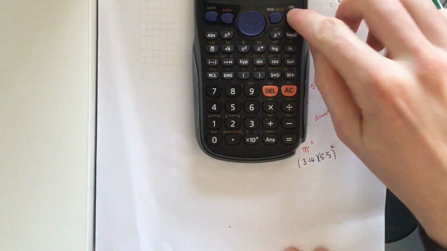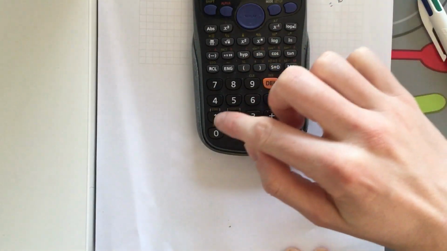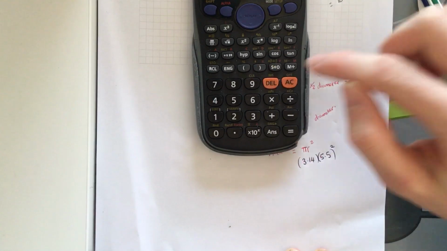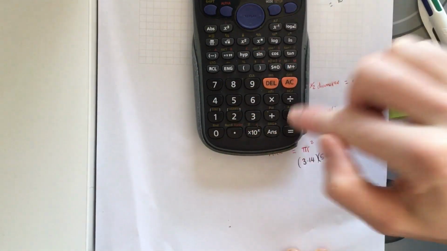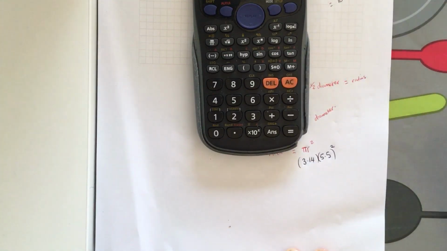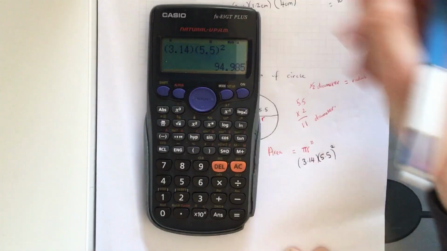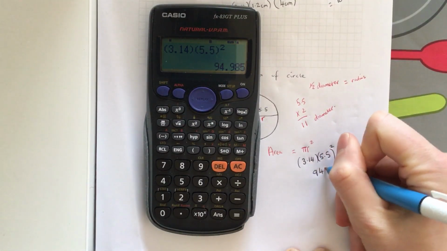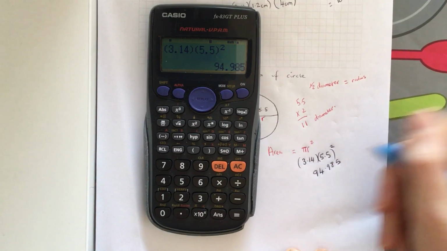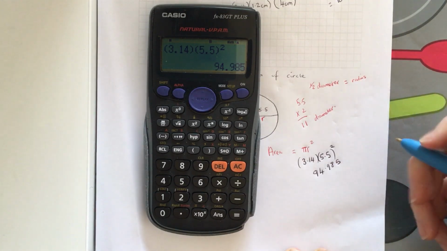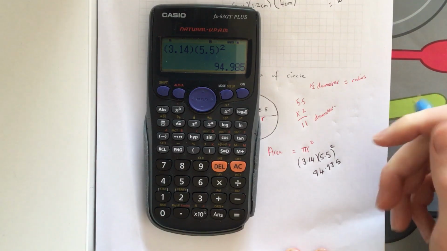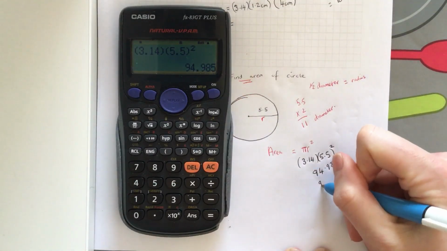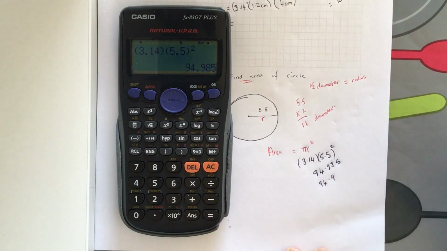Again, you put it straight into your calculator. So bracket 3.14 bracket 5.5 bracket squared, and you get a value here of 94.985. And let's pretend for a second that we're asked to round it to 2 decimal places. So for this question here, it would be 94.99.